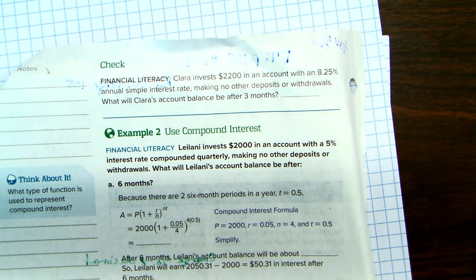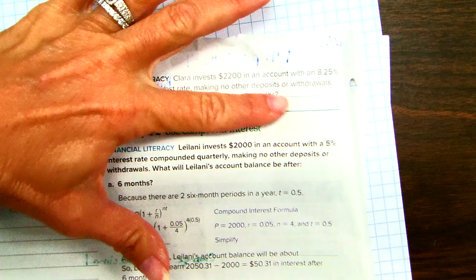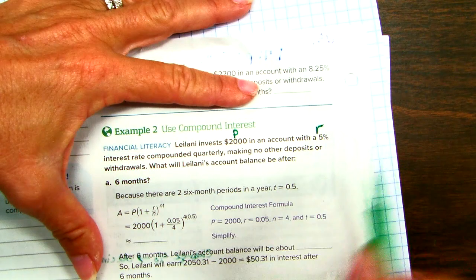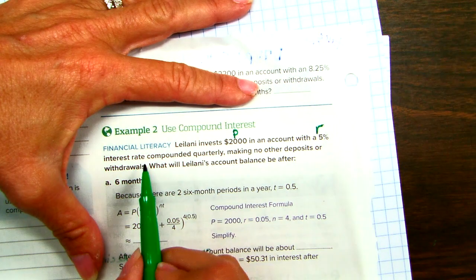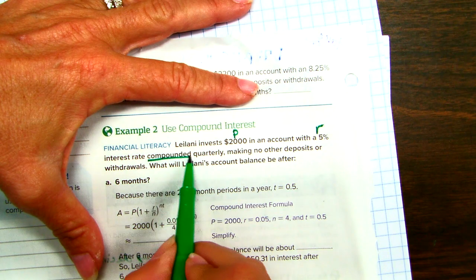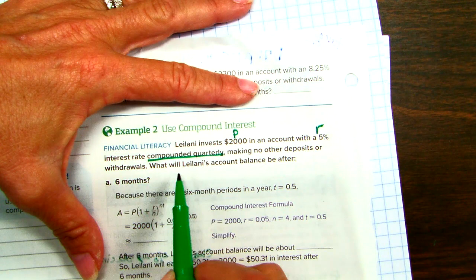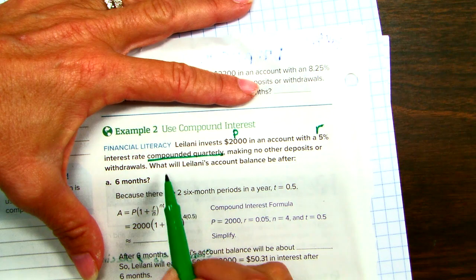So Leilani invests $2,000 in her account. That's certainly going to be my principal. With a 5% interest rate. There's my R. And then here's that word compounded quarterly. Making no other deposits or withdrawals. What will Leilani's account be after 6 months and after a year?